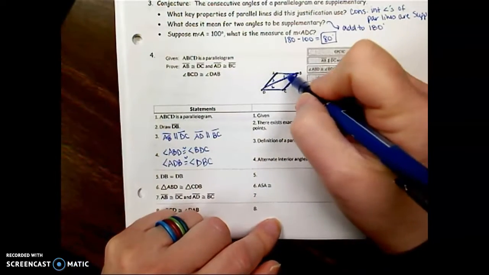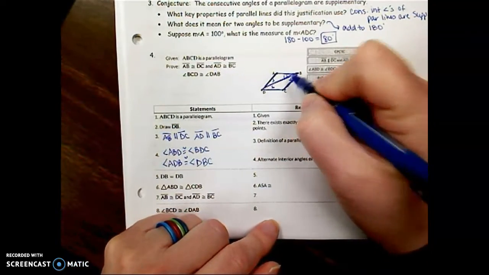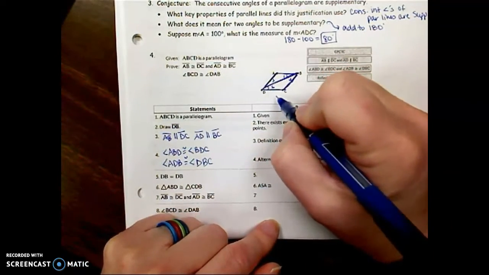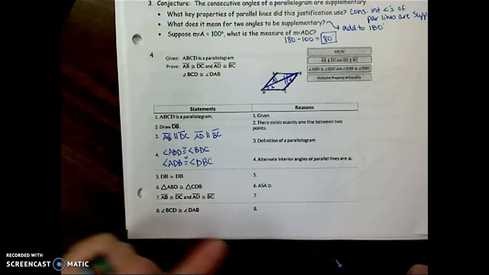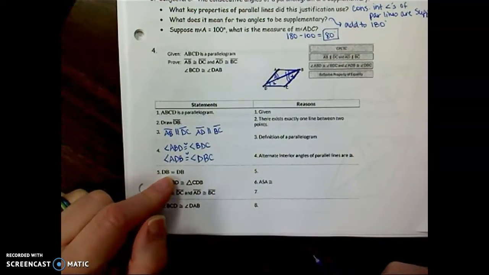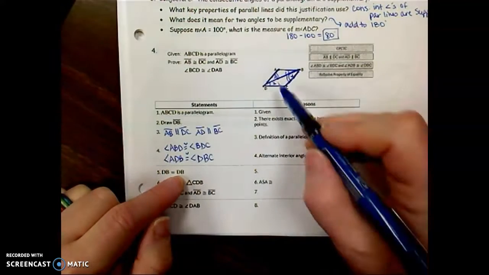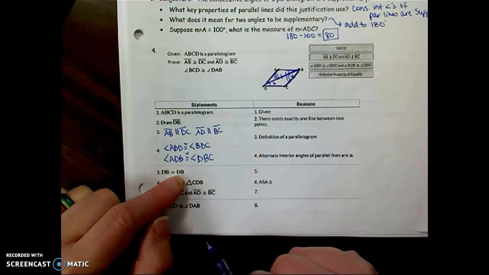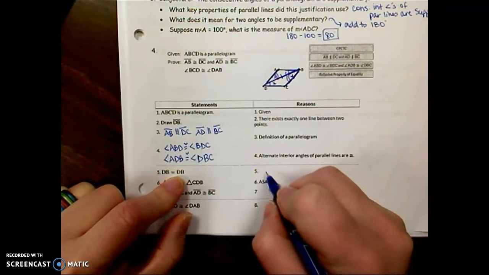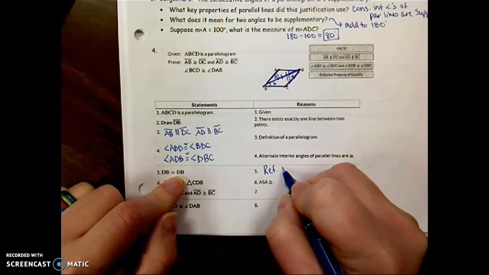So let's mark those on here. We have this angle congruent to this one, and this one congruent to this one. The next thing that we're going to say is that DB is equal to itself. So this length of that diagonal would of course be equal to itself, and we know that that is by the reflexive property.